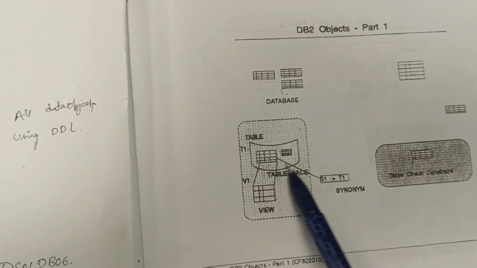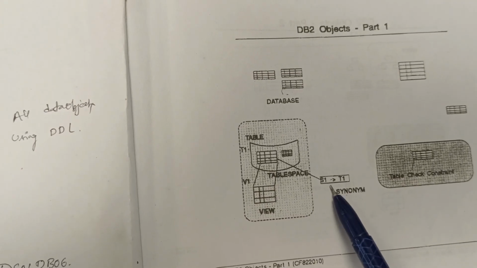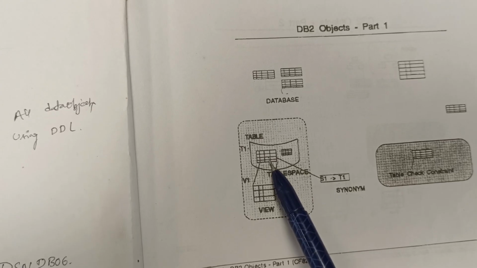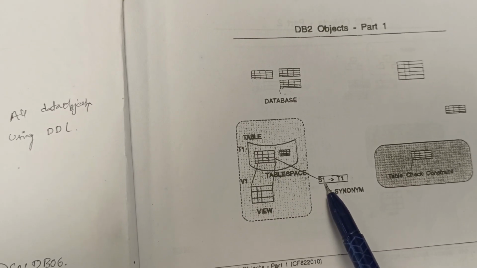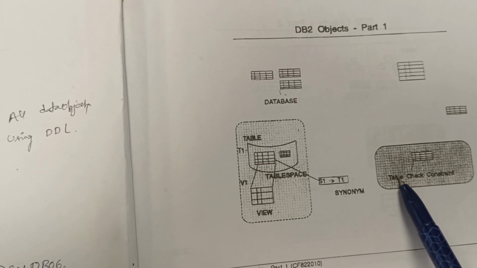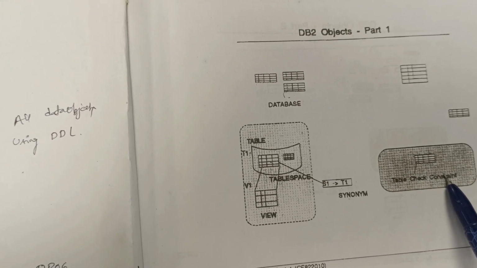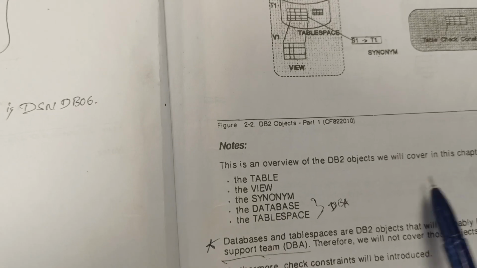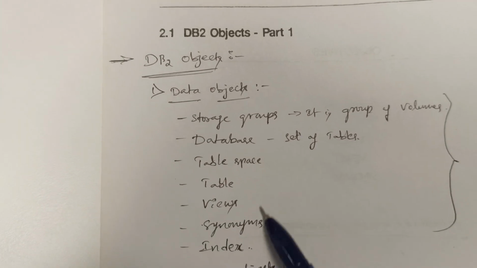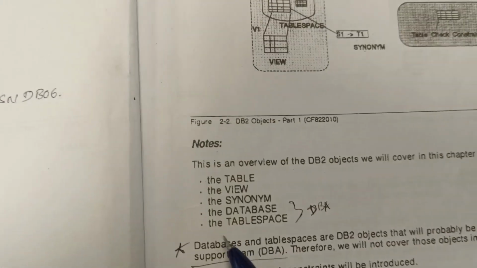This is table number one, T1. We can create a synonym for table T1. S1 is the synonym and T1 is the table name. I have created S1 as a synonym for the table T1. These are also some of the table check constraints, and this is an overview of the DB2 chapter.